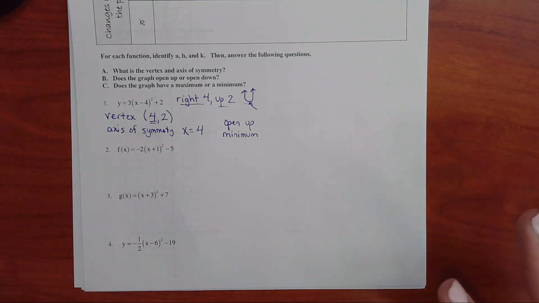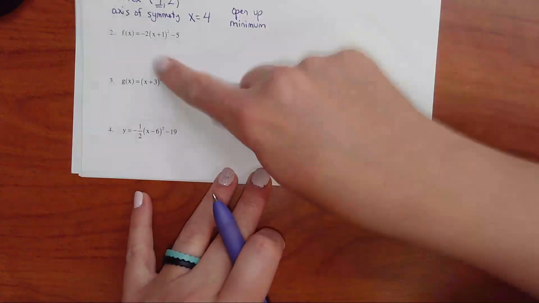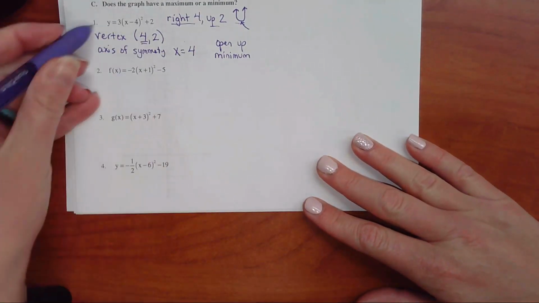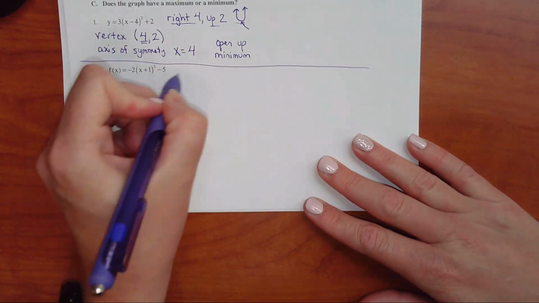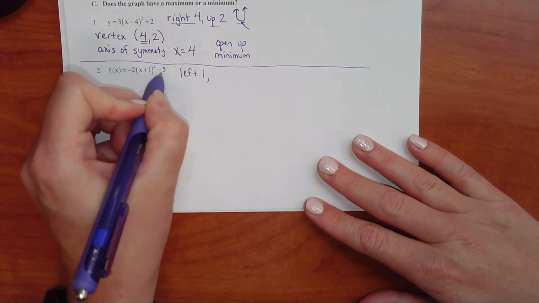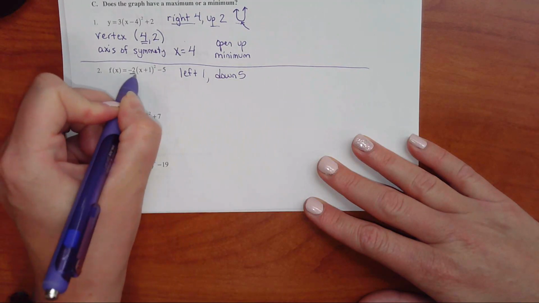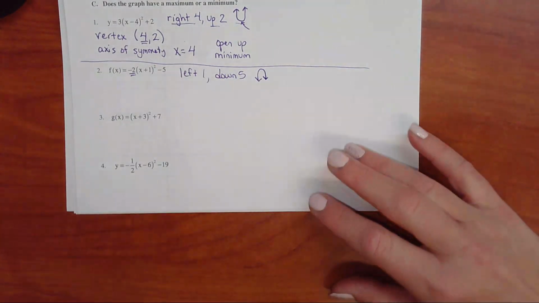I'll show you one more. Let's look here. Yeah, let's do this one. Let's do number 2. So for number 2, I have a plus 1 inside the parentheses. That means left 1. Minus 5 outside the parentheses. That means down 5. I also see that there's a -2, which means negative. If your A is negative, that means that it's upside down.